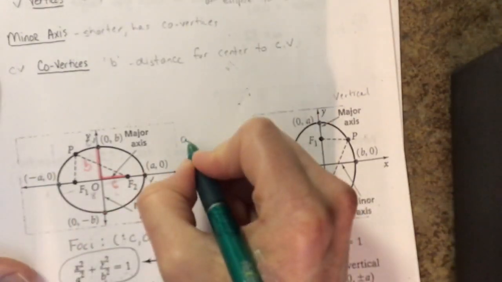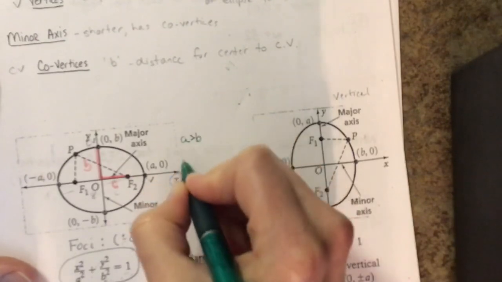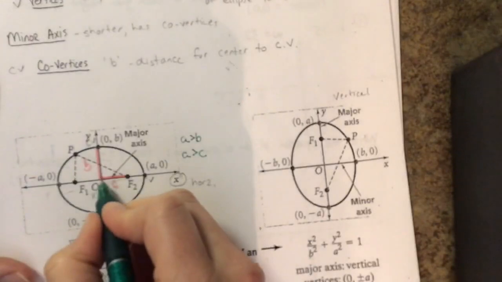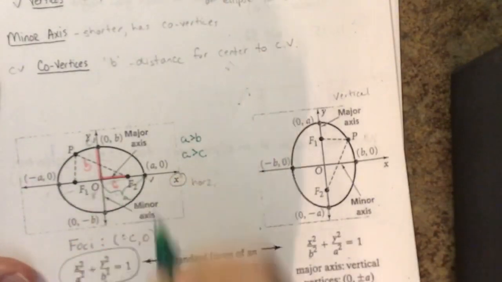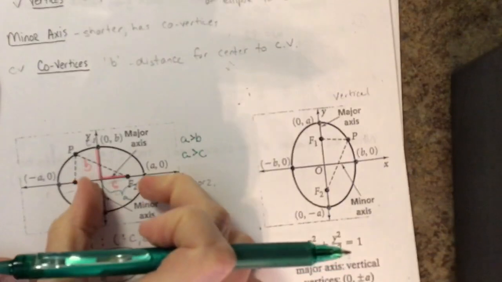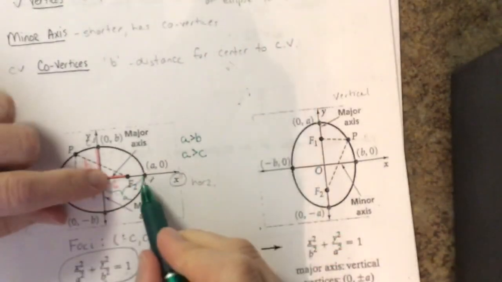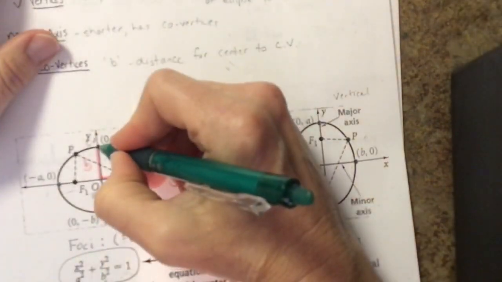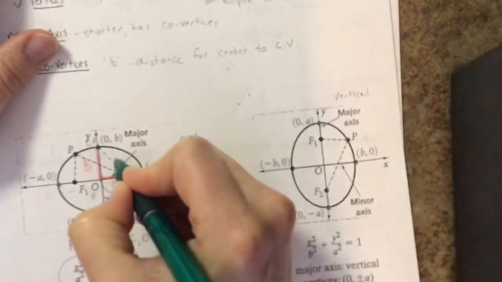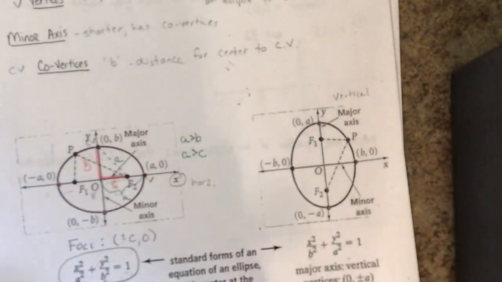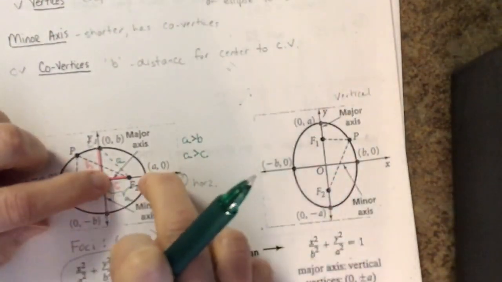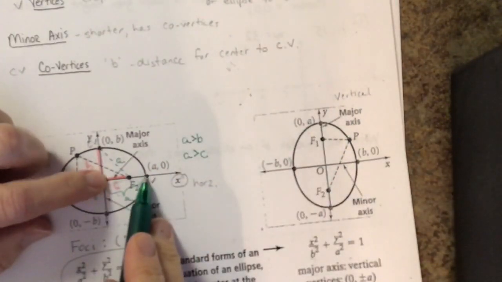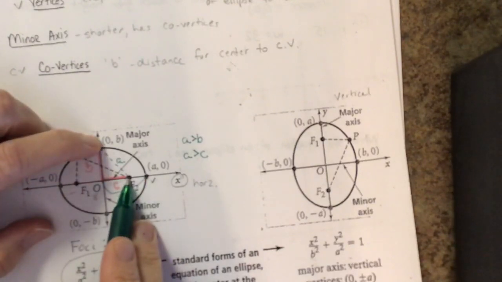A is always going to be bigger than B, and A is also going to be bigger than C. And if you took that distance A and rotated it, it's actually this distance here. If you have a perfect ellipse, the distance from the center to a vertex is exactly the same as this distance right here.